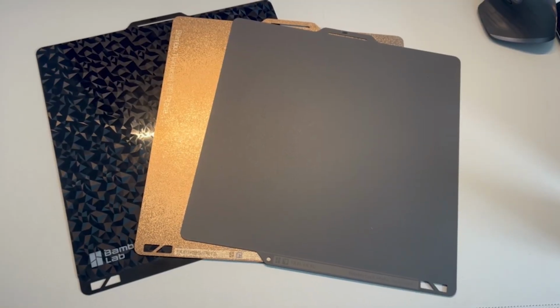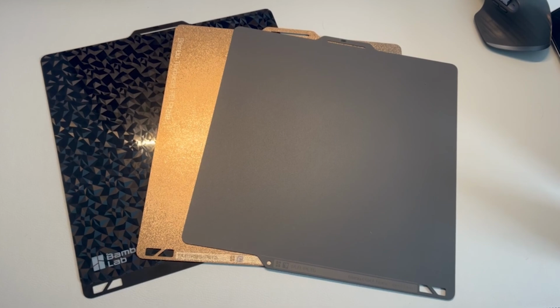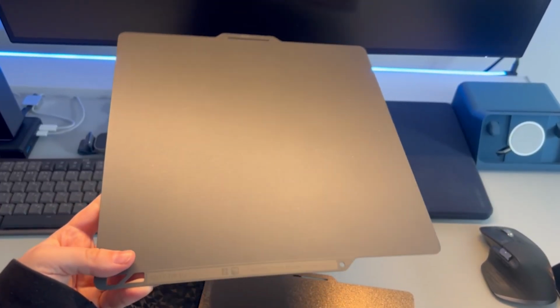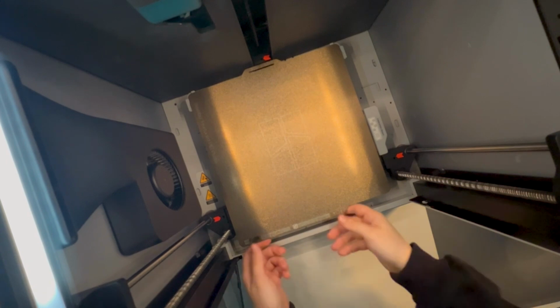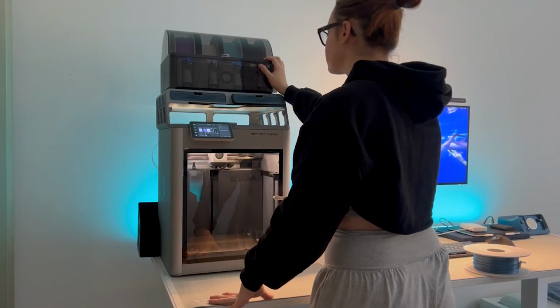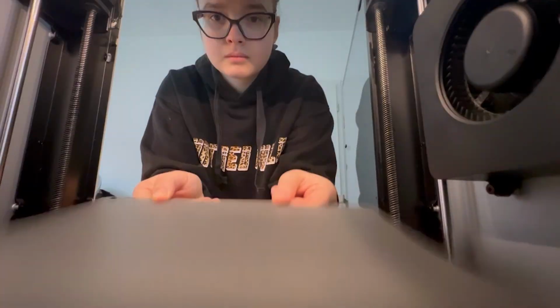Then I choose the plate. Several different plates are available for various tasks, but my primary criterion is a smooth finish without texture. The Bambu Lab Cool Plate Super Tack is ideal for this purpose. I remove the default plate that's currently installed, take the cool plate, clean it with alcohol, and carefully place it back on the printer.